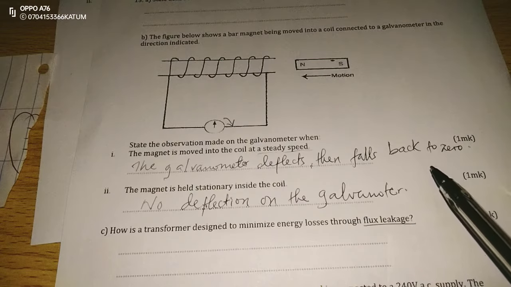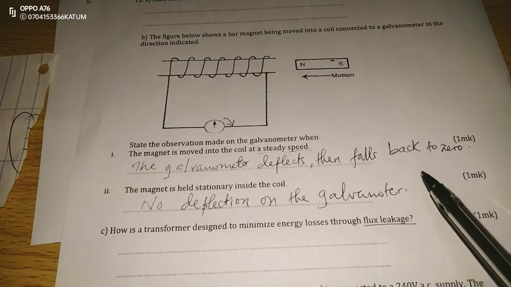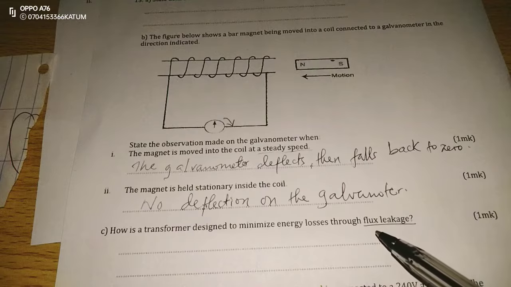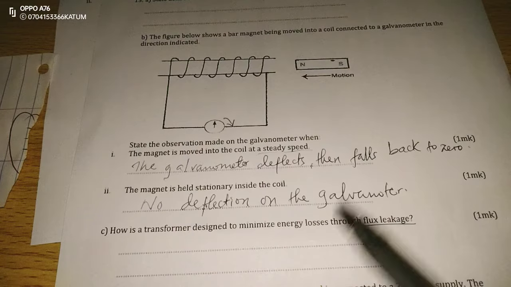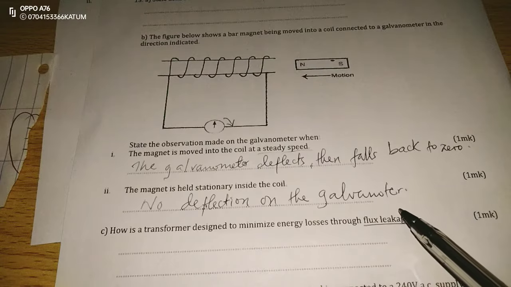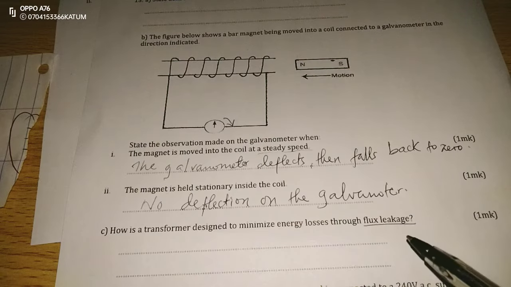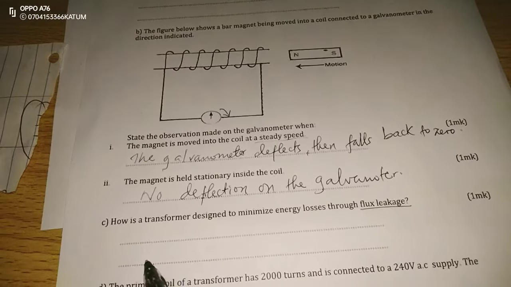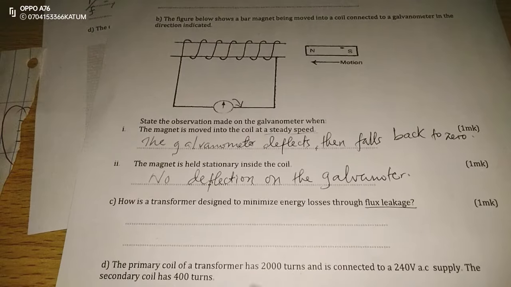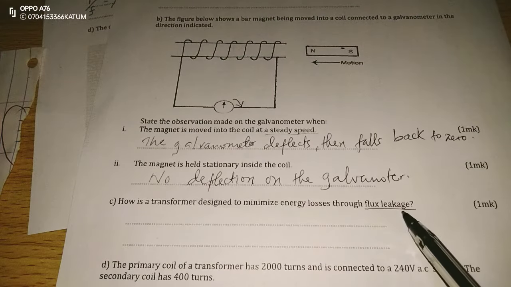Therefore, to minimize the energy losses due to flux leakage, we can have the secondary coil wound on the primary coil to increase the linking. Increasing linking means reducing the leakage.